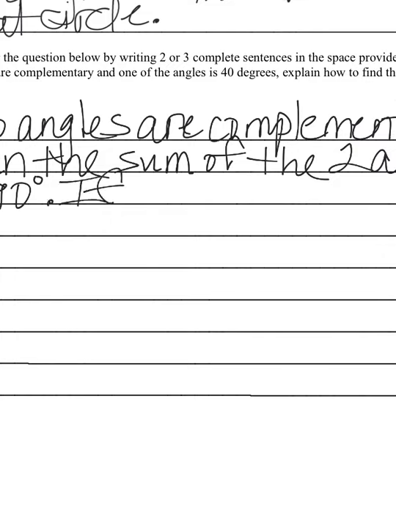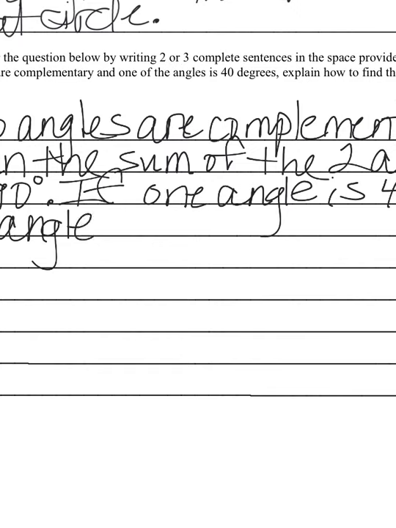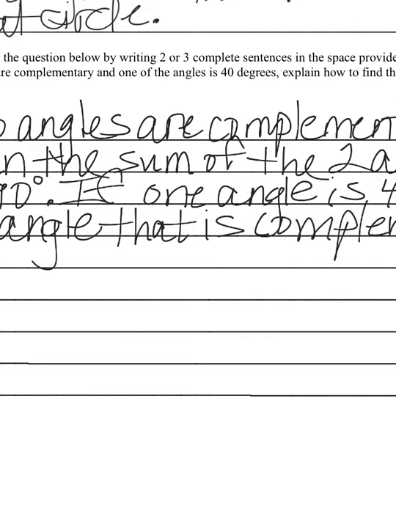If one angle is 40 degrees, the angle that is complementary to it is, remember, 90 minus 40, 50 degrees.